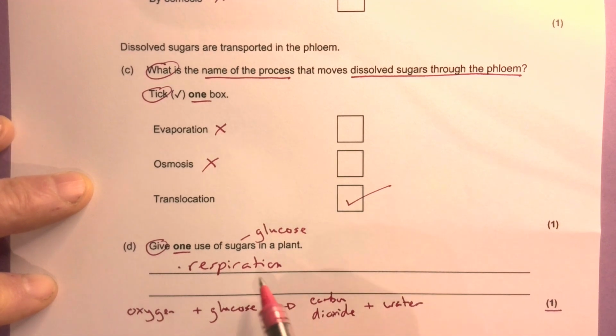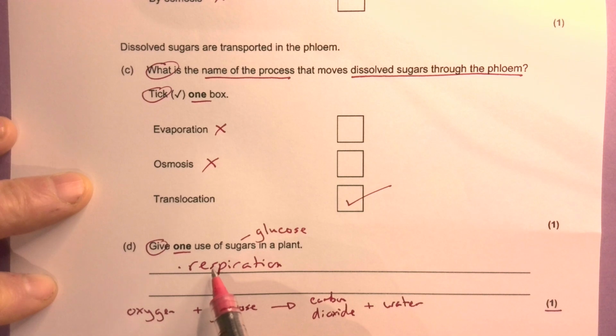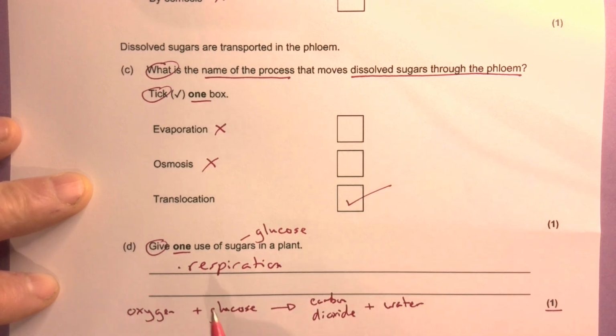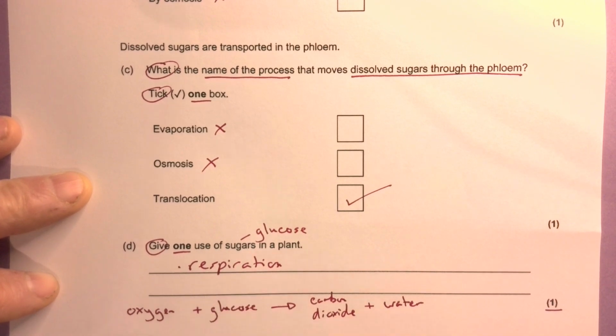You could also say sugars are used to produce starch, which is a storage of sugars. They produce fat and oil. They produce cellulose, which they use to make their cell walls. And plants also use it to produce amino acids and proteins. But the one that I would always go to for sugars is respiration.